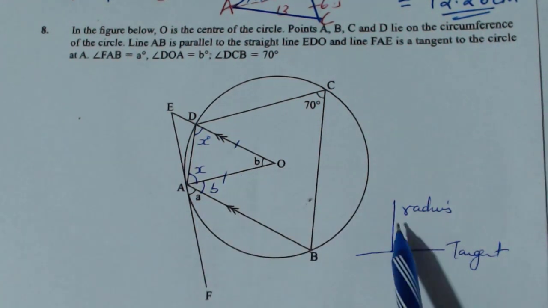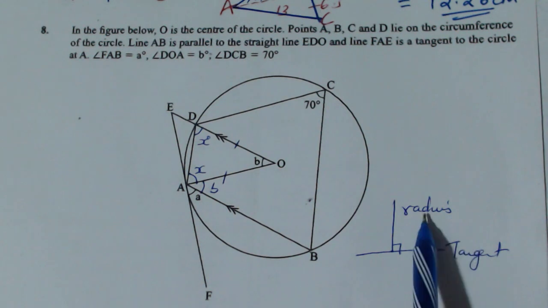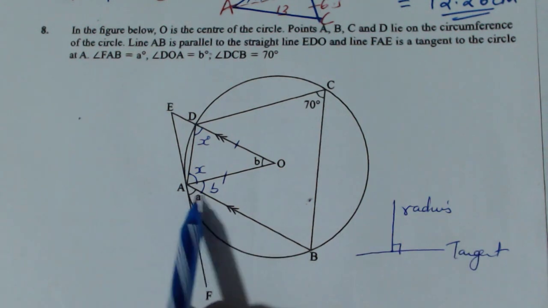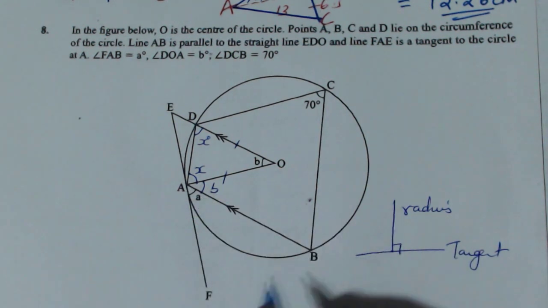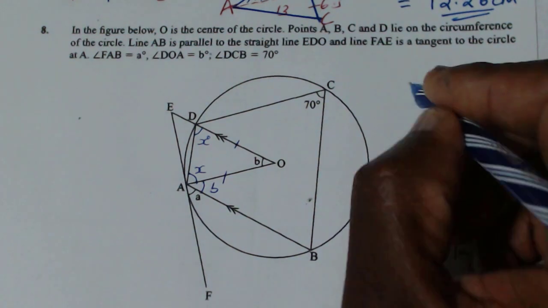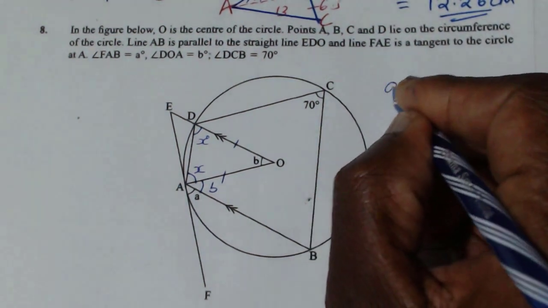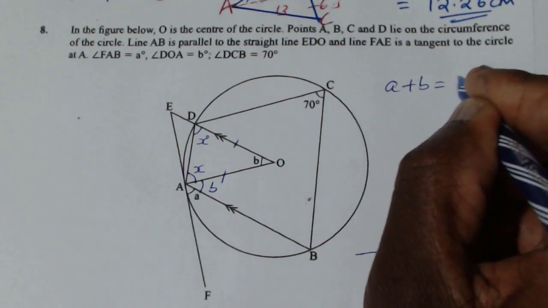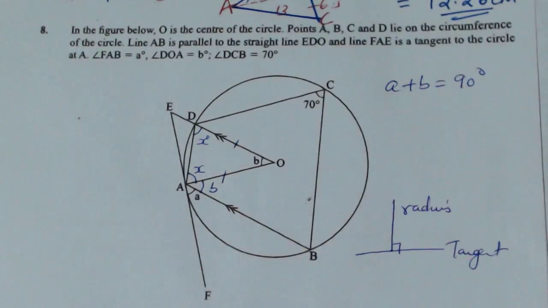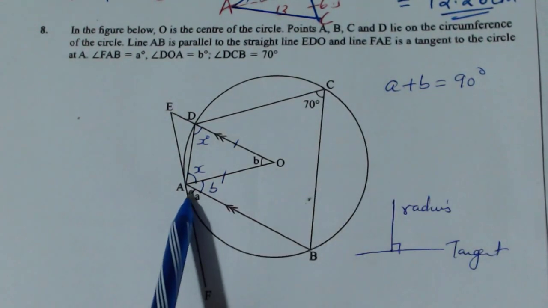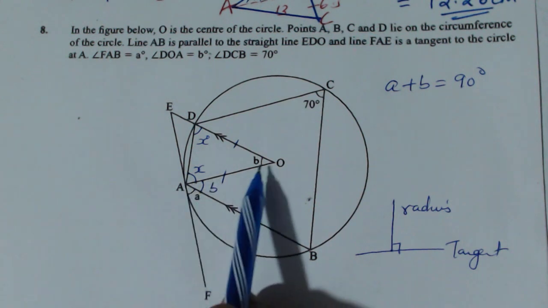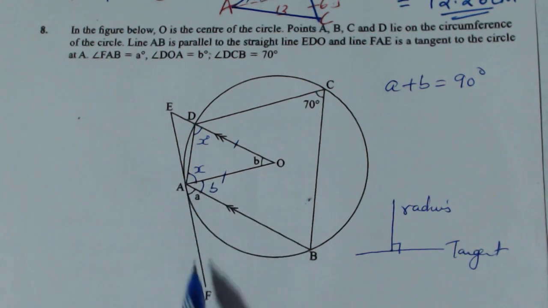So using again the tangent radius property, when you take angle a and b, angle a plus b should give 90 degrees. So angle OAF should be 90.